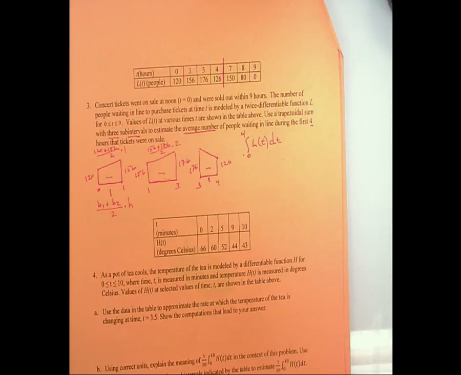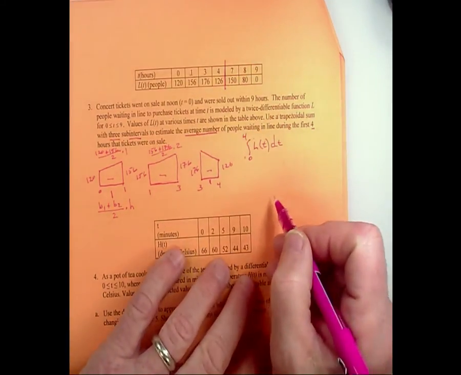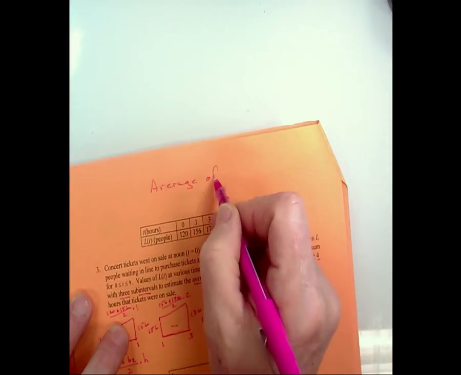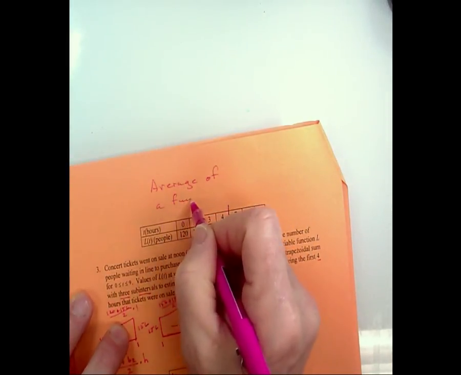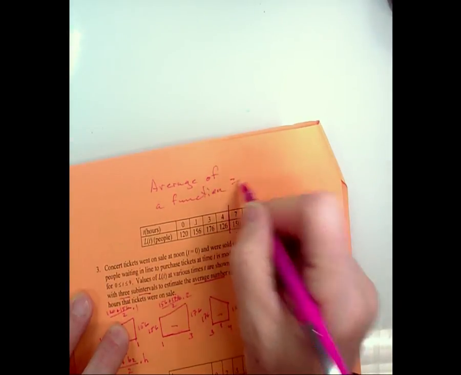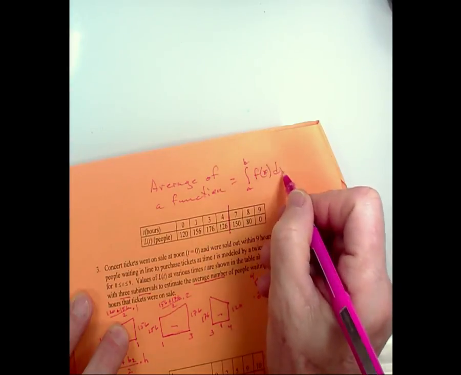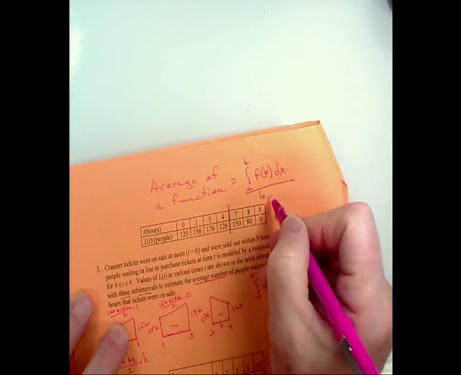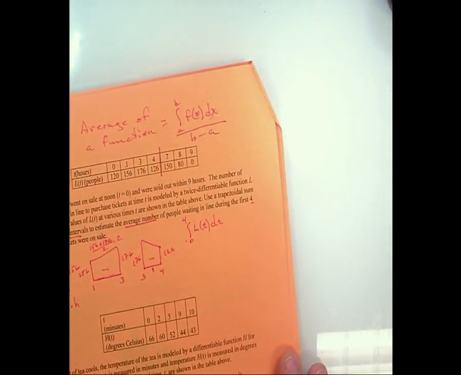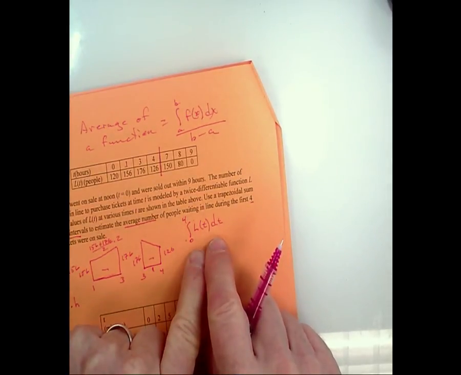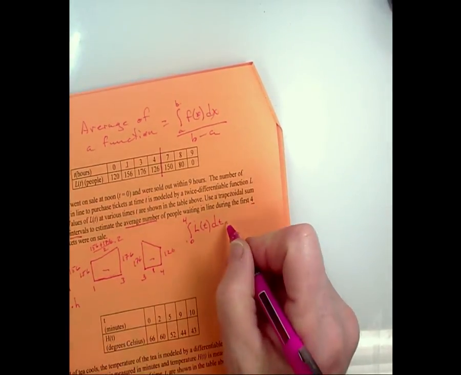Does anybody recall? Average of a function is equal to integrating from a to b of f of x dx and dividing by b minus a. So you'll get this approximation, correct? And then what do I have to do with it? I'm going to add these 3 numbers together to get this approximation.